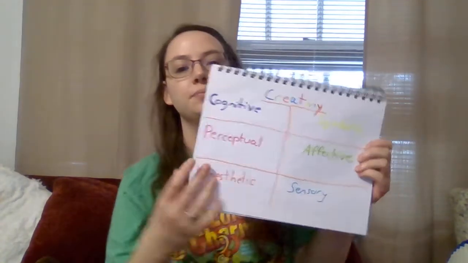Hello friends! Today I wanted to introduce you to the most sciencey and technical aspect of art therapy, and that is a theory called the Expressive Therapies Continuum.